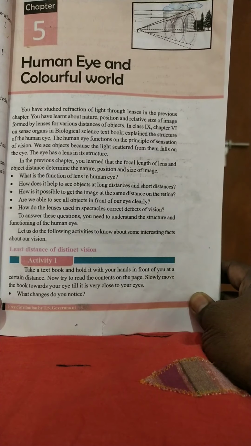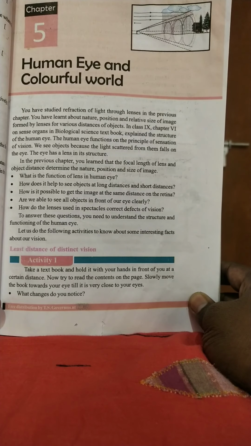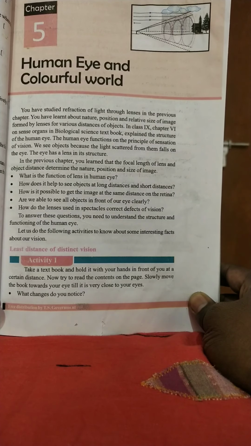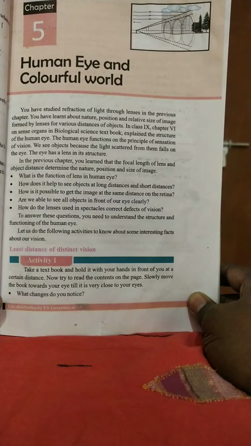At this location we are finding almost the total page. Look here, we are finding the total page. Human eye and colorful world, almost the complete size of the paper we are getting. And here you have to check whether you are able to see the letters or not. You have to check it once. So clear. And after that, again I am changing the position.